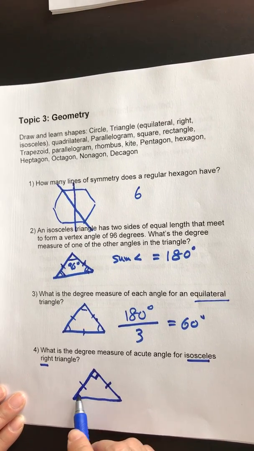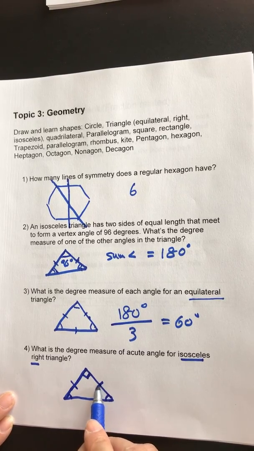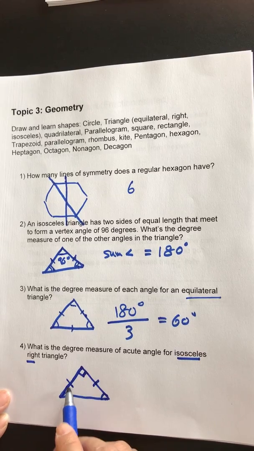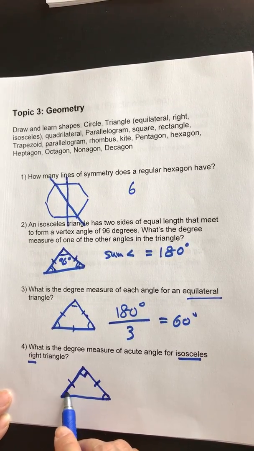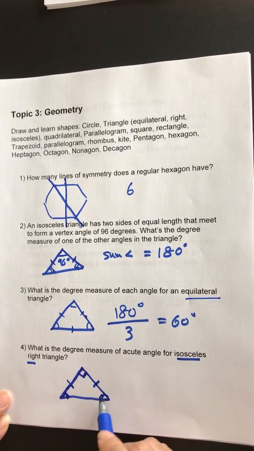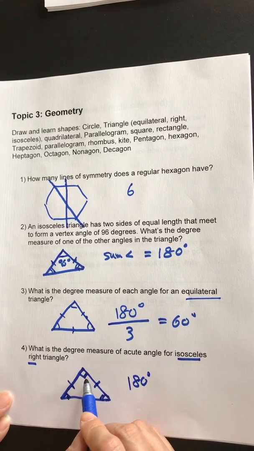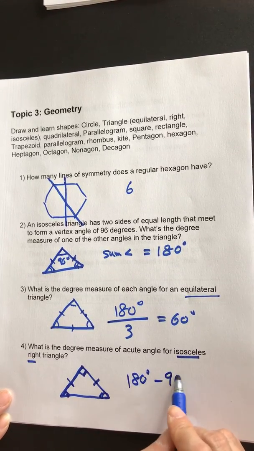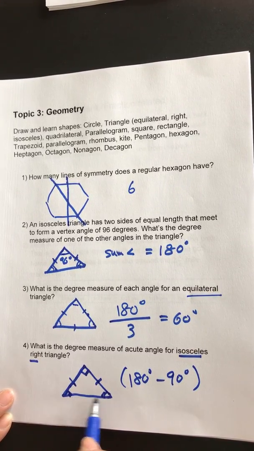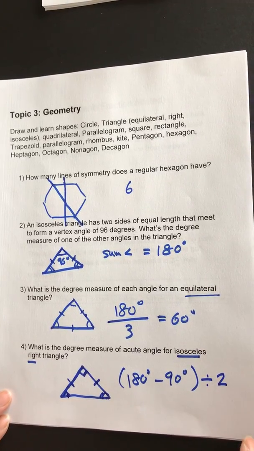The angle the side is facing, the longer the side, the bigger the angle. The shorter the side, the smaller the angle. If the 2 lines are identical, the angles they're facing are going to be identical. So the total sum of the 3 angles is 180 degrees. You take out the right angle, which is 90 degrees. And then that would be the sum of these 2 equal angles. For each one, you divide by 2, and that would give you the answer.